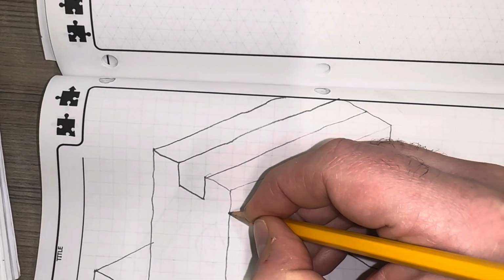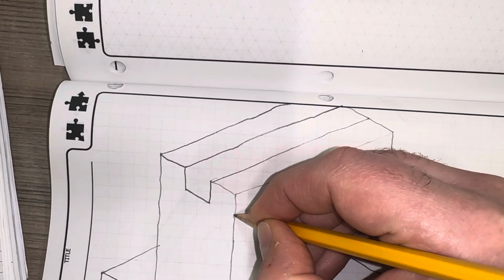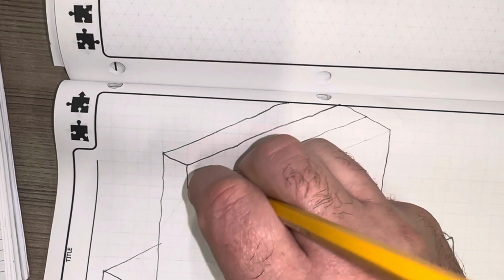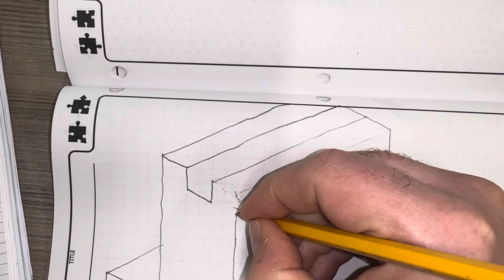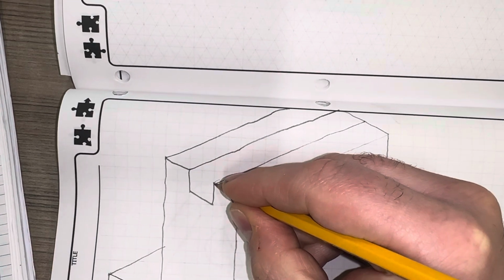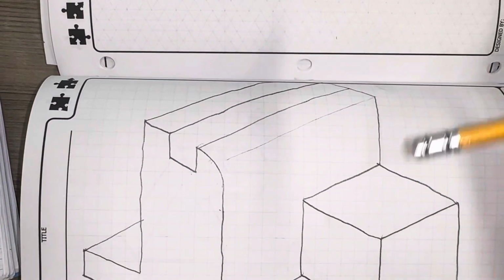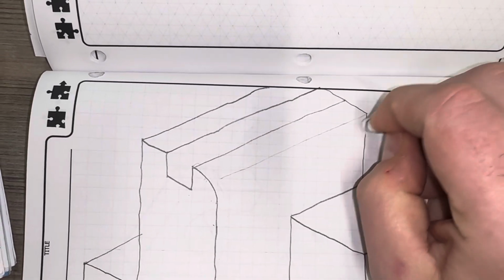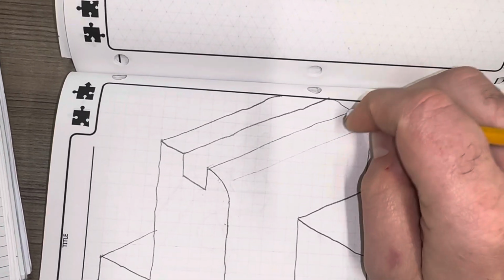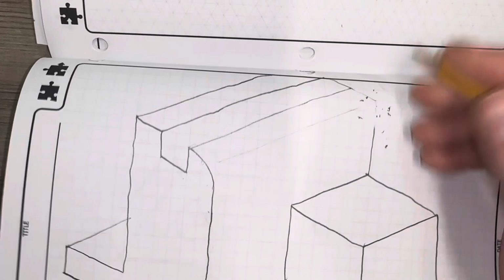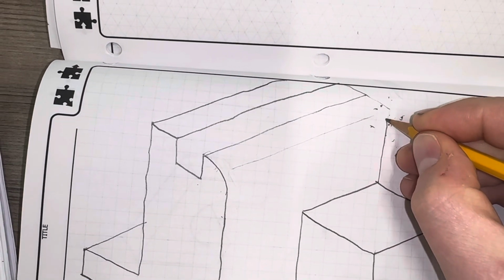So I'm going to go from here to here, and erase my corner here. And I'm going to do the same curve that we've done in earlier drawings. Now, I'm going to go down to here as well, and I'm going to match that same arcing curve.